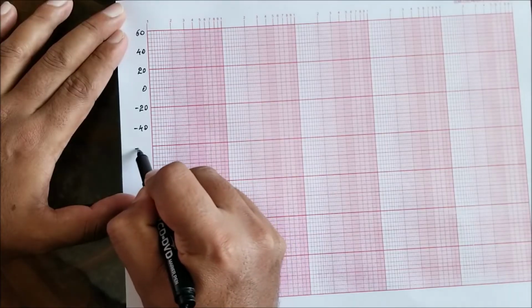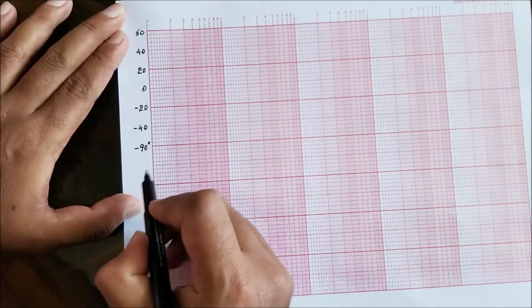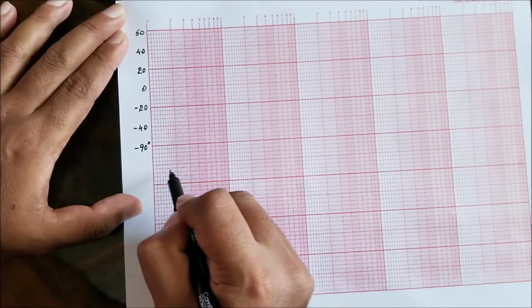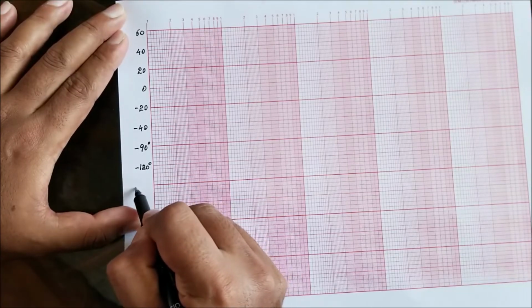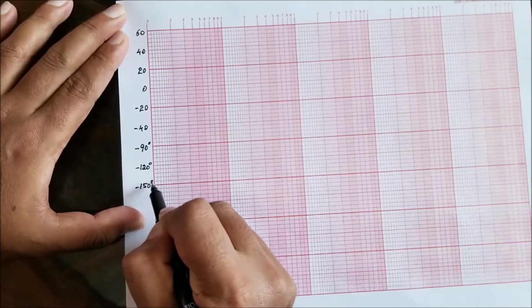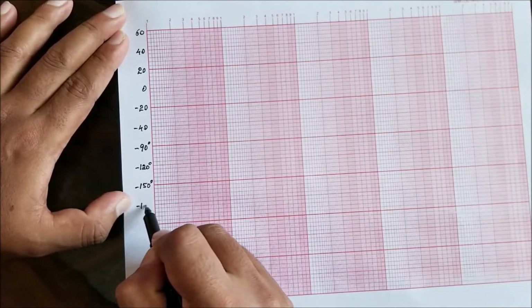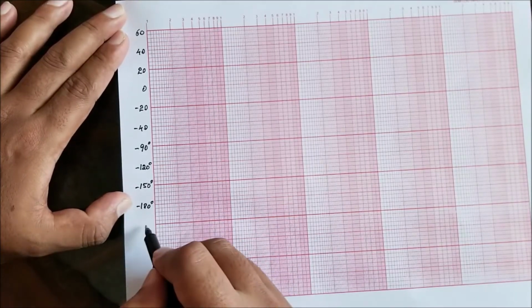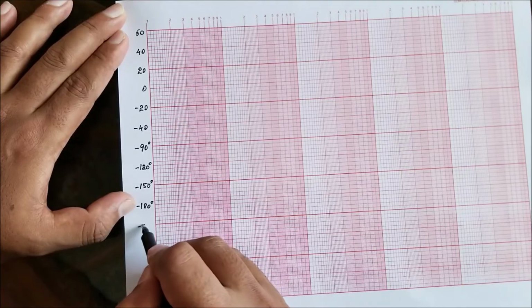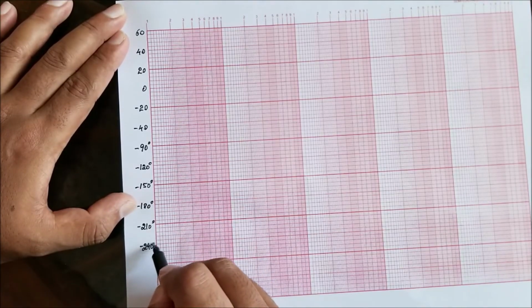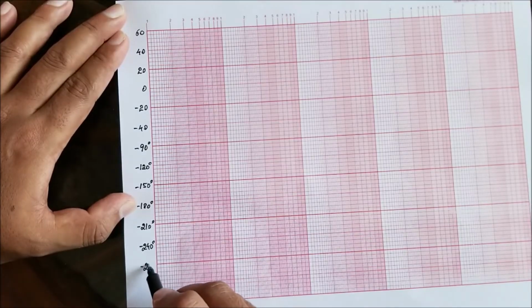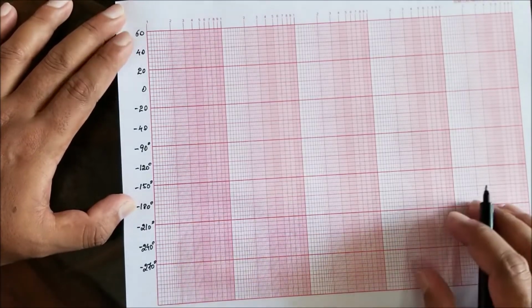Now for the angle plot I will start with 90 degrees. Each unit I will take as 30 degrees as usual, hence it will be minus 120 degrees, minus 150 degrees, and minus 180 degrees, which is the reference for the phase angle plot, then minus 210 degrees, then minus 240 degrees, and then minus 270 degrees.